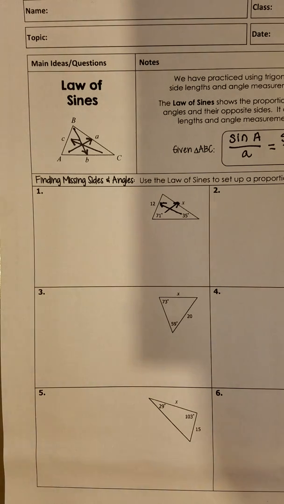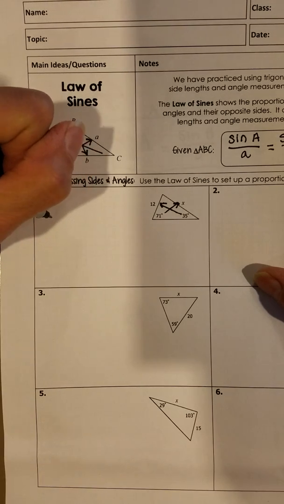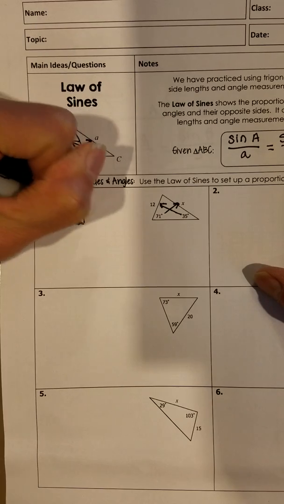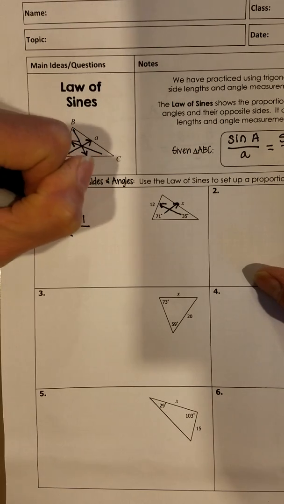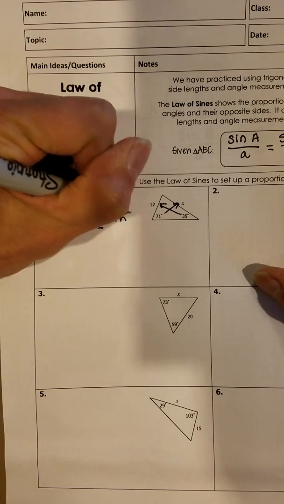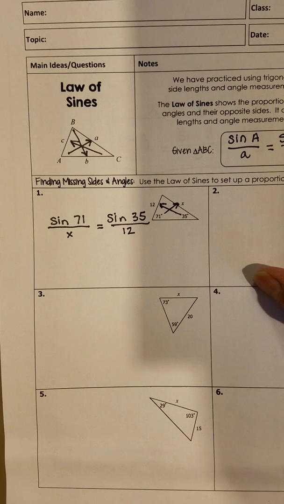So we can just directly apply the formula for the law of sines. So here it goes. Sine of 71 is to x as the sine of 35 is to 12. Okay, that's as easy as it gets.